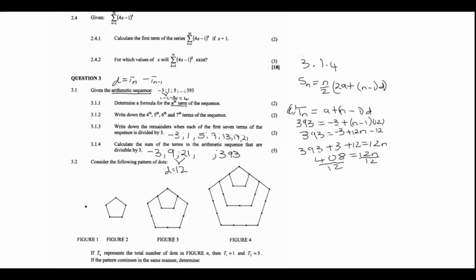Then our n will be equal to, here we punch on our calculator, 408 divided by 12, which is 34.